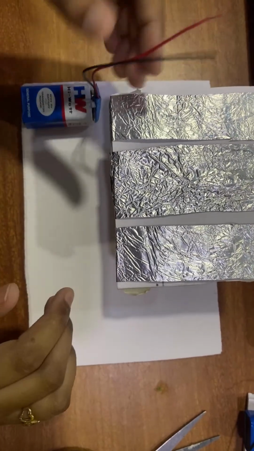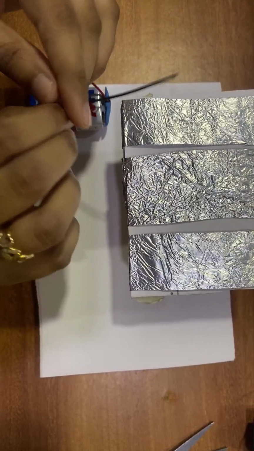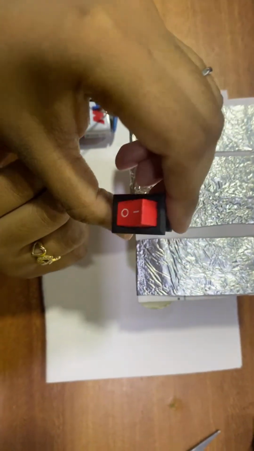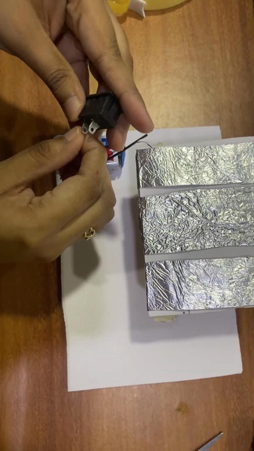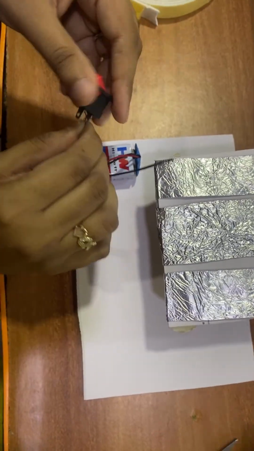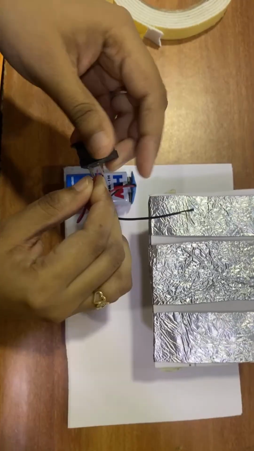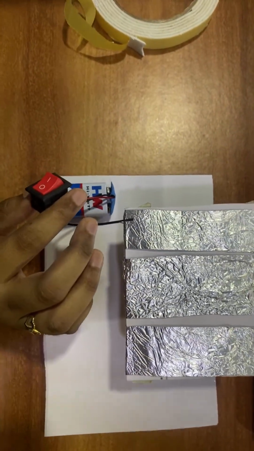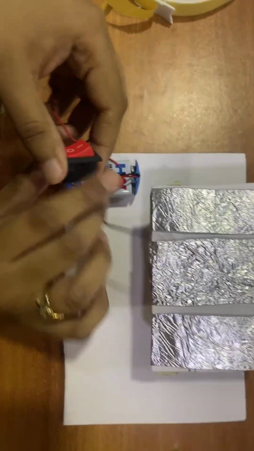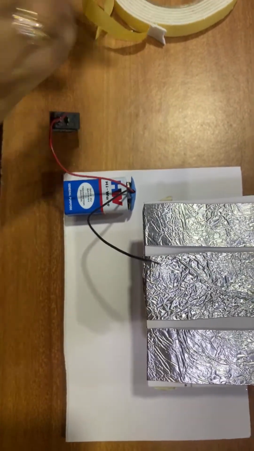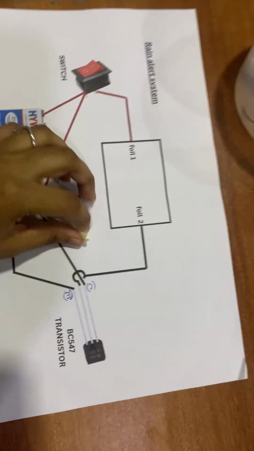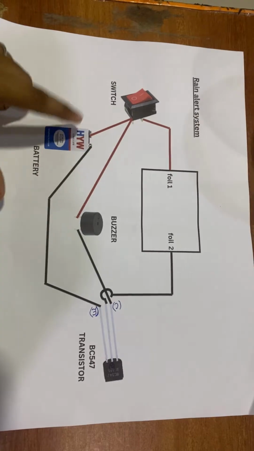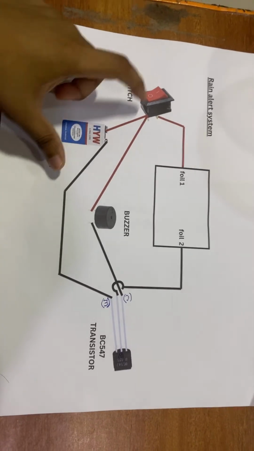Okay, so we are going to first connect the positive wire of the battery with the switch. Here is the switch that I'm taking, and I'm connecting this positive wire with the switch. All right, from the other end of the switch we are going to connect a wire to foil strip 1. If you can see here, I have attached the positive of the battery to the switch.